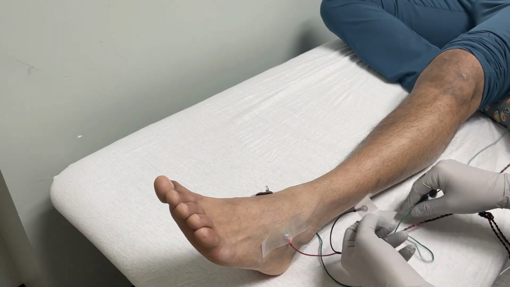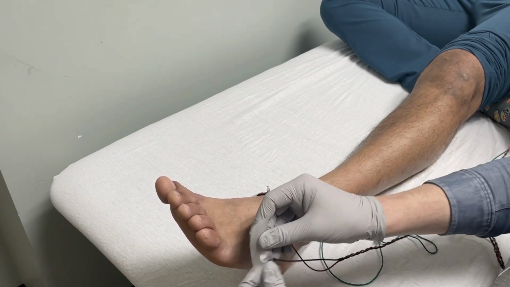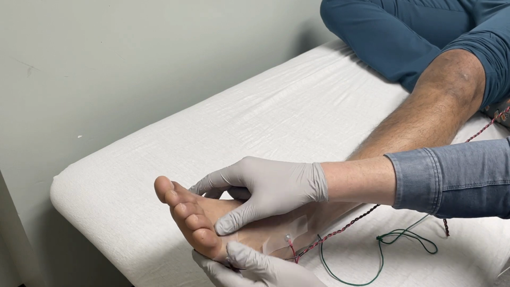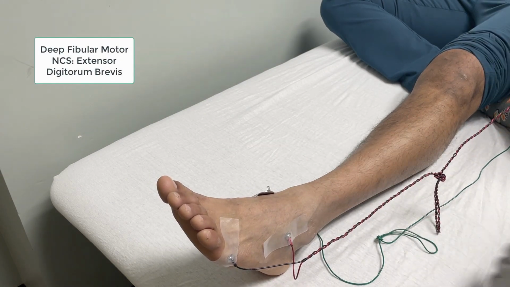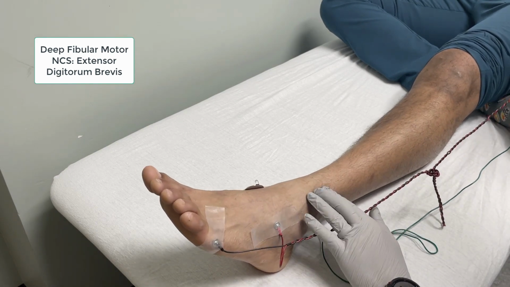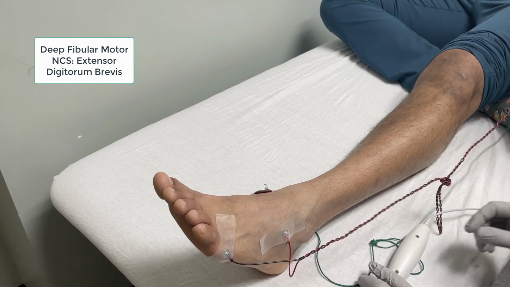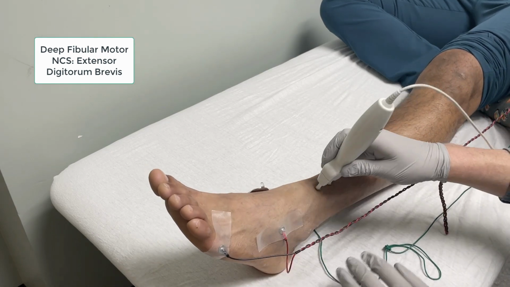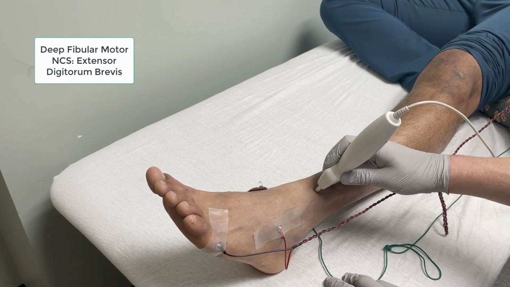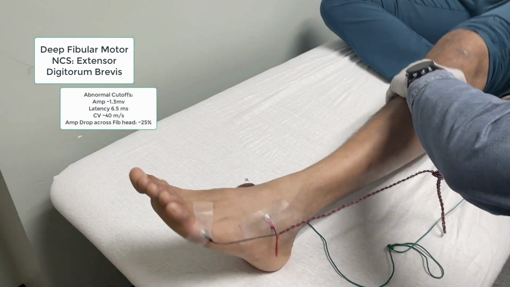Motor nerve conduction study to the extensor digitorum brevis is completed by placing the active electrode over the midpoint of the extensor digitorum brevis muscle on the dorsum of the foot. The reference electrode is placed slightly distal to the fifth metatarsophalangeal joint, the MTP joint. The first recording site for EDB is found by measuring 8 centimeters proximal to the active electrode, slightly lateral to the tibialis anterior tendon.